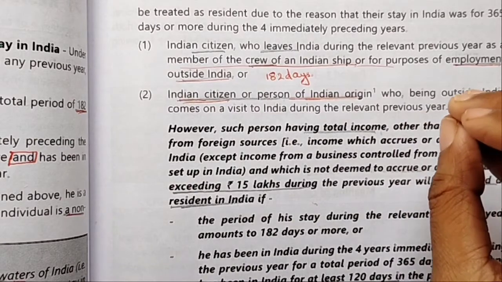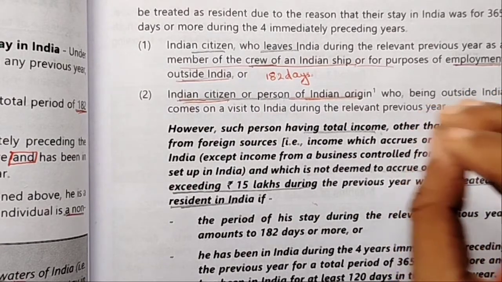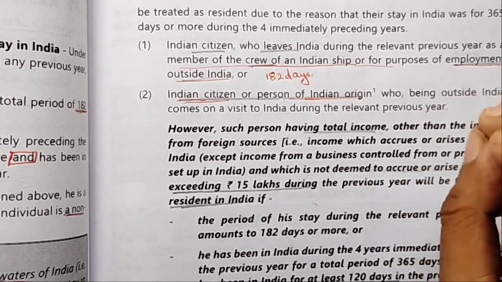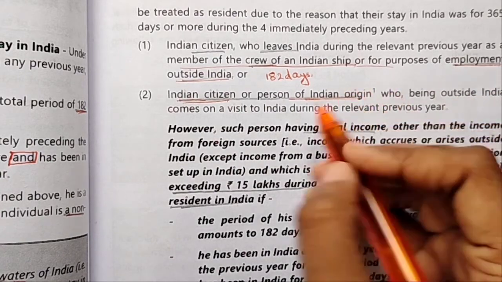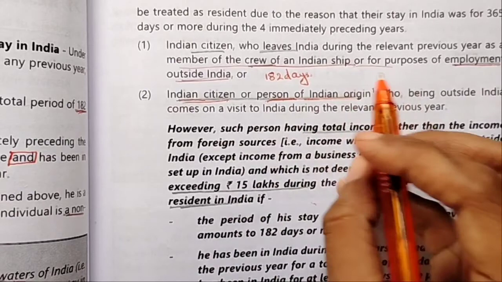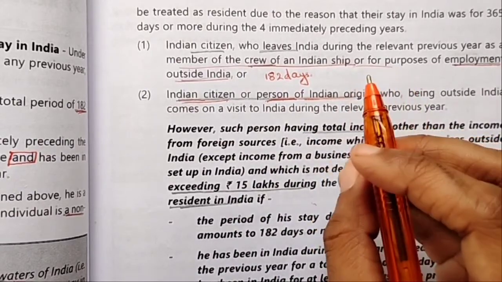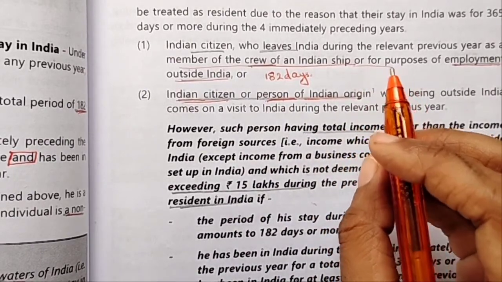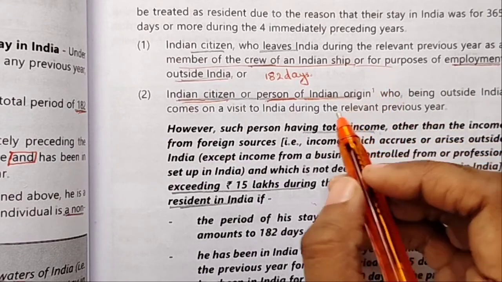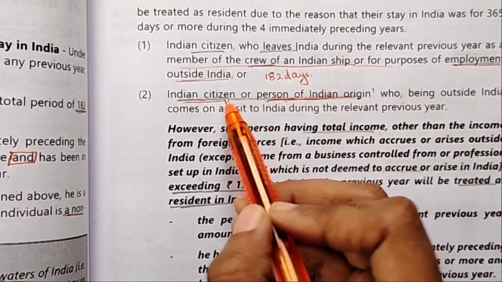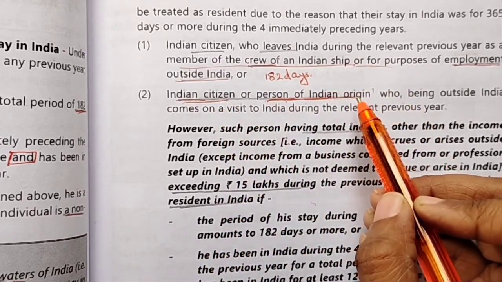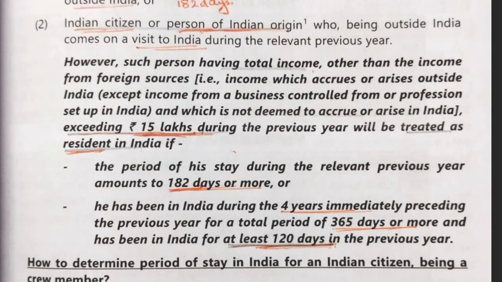So, such persons are considered to be persons of Indian origin. In such case also, if such a person stays in India for a minimum of 182 days or more, then only he becomes a resident. The second condition is not applicable.